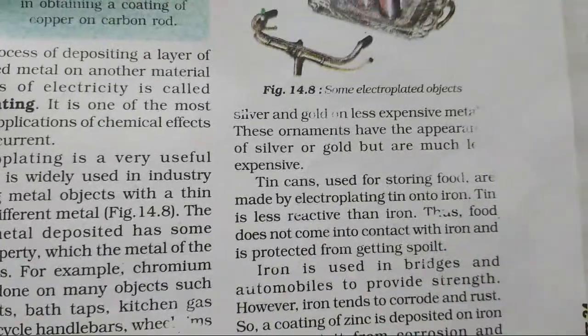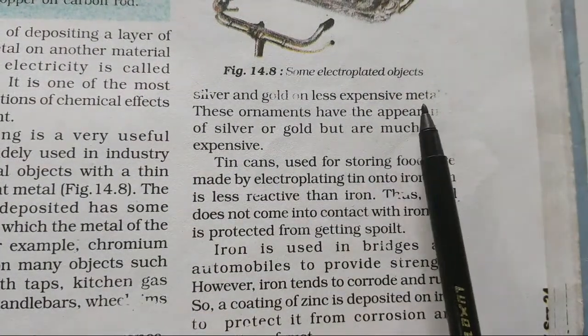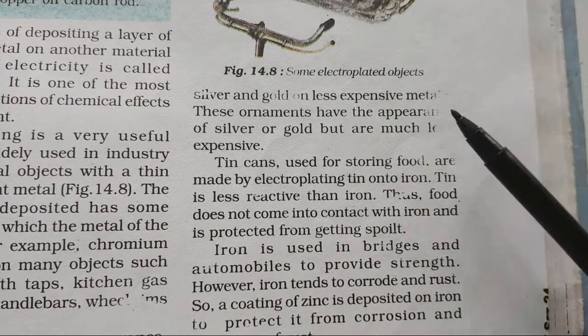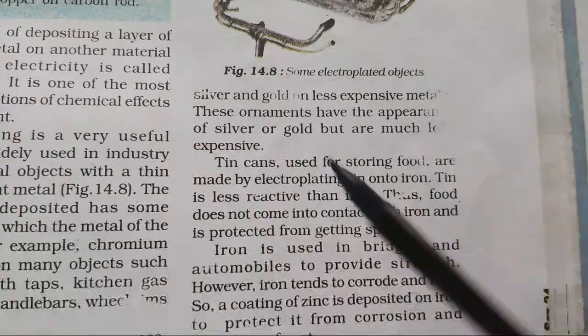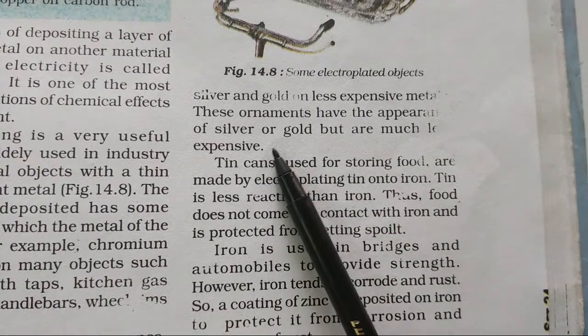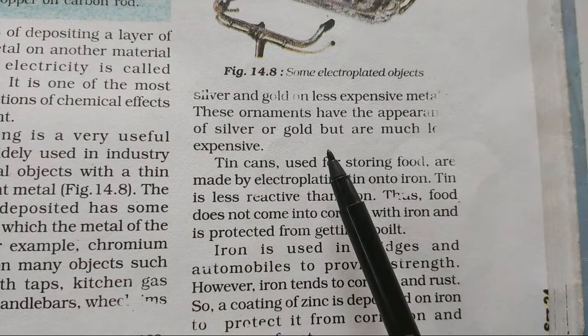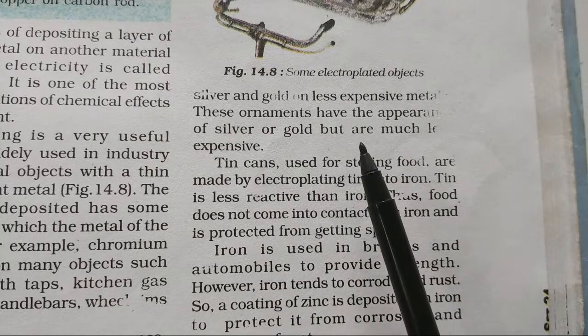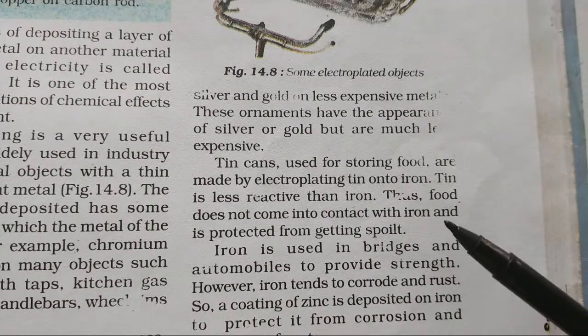They coat silver and gold on less expensive metal. You want to make a cheap metal look like gold, so you coat it with gold. These ornaments look like silver or gold but are much more expensive. They are not very expensive to begin with, but when you coat them with gold, then they look like gold.